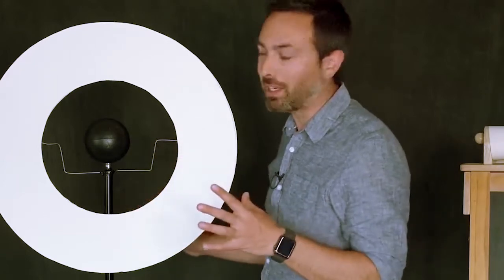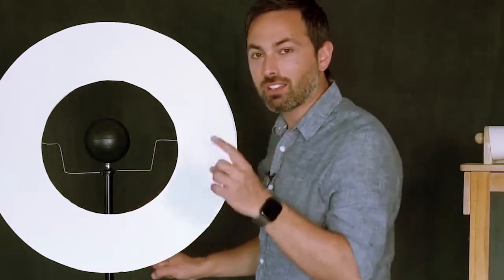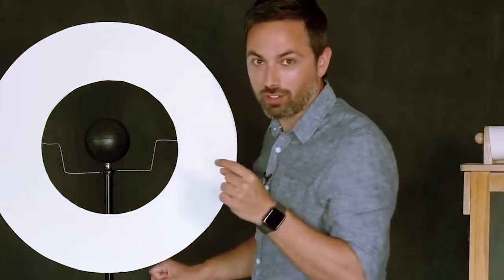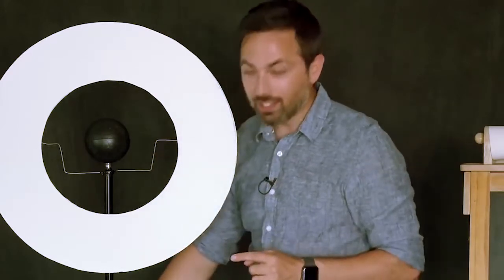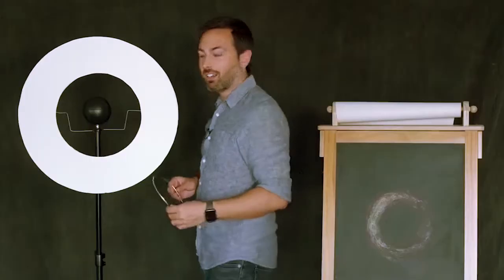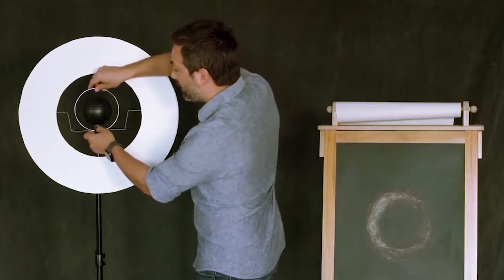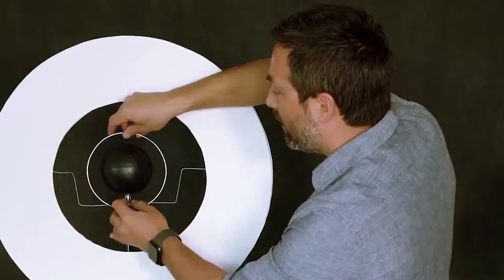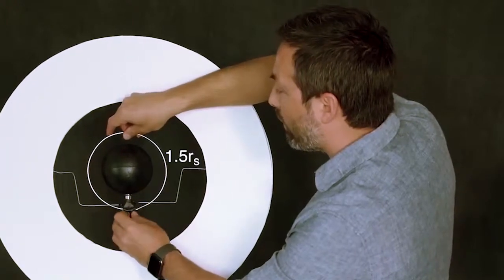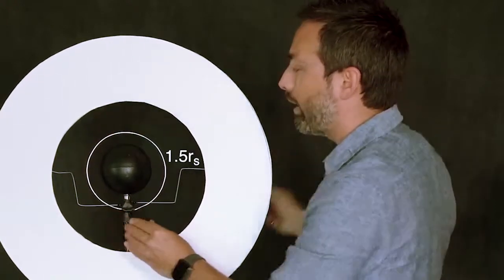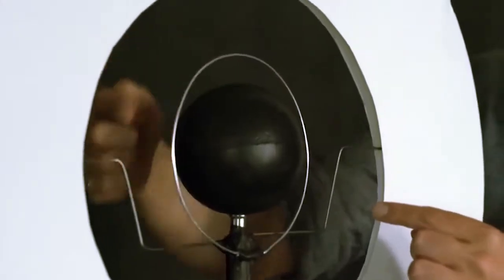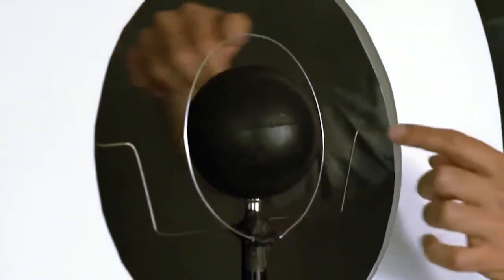But there is something that can orbit closer to the black hole, and that is light. Because light has no mass, it can actually orbit at 1.5 Schwarzschild radii. Now here I'm representing it with a ring, but really this could be in any orientation.